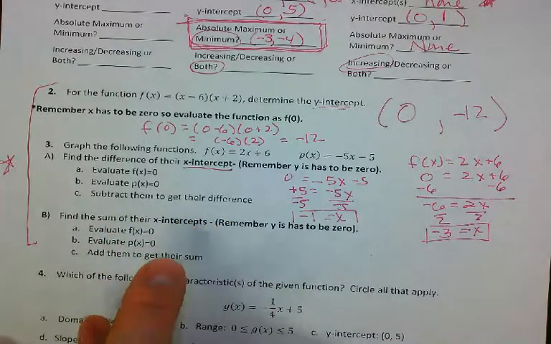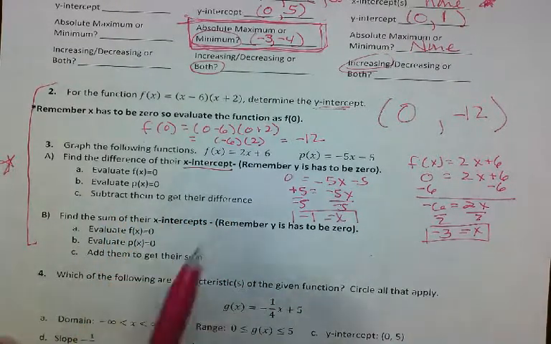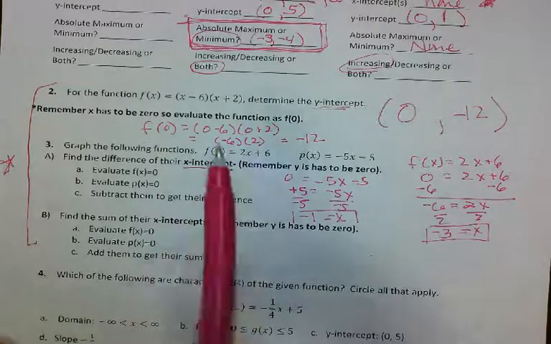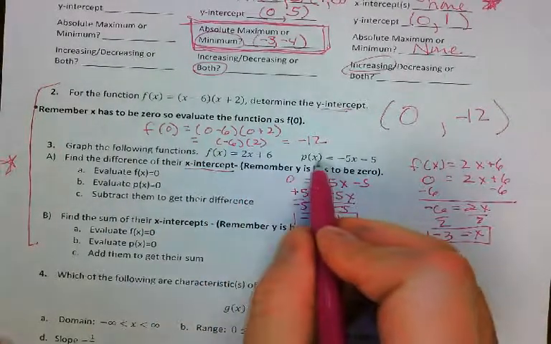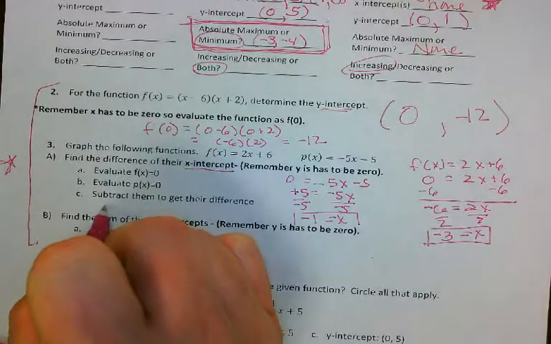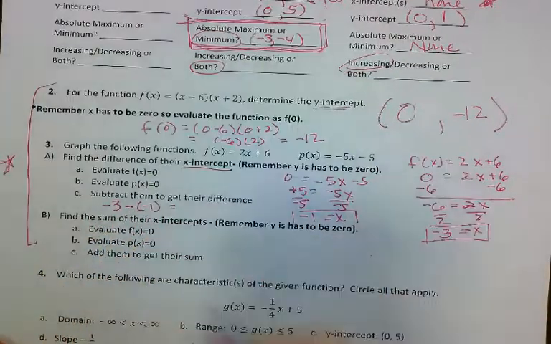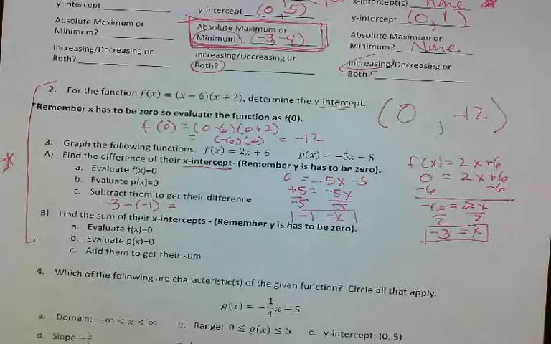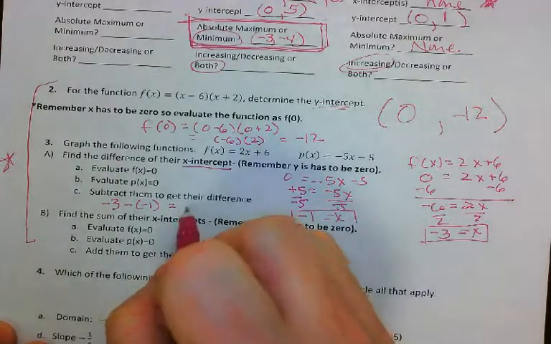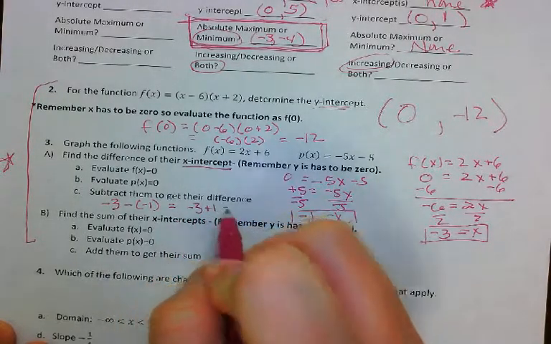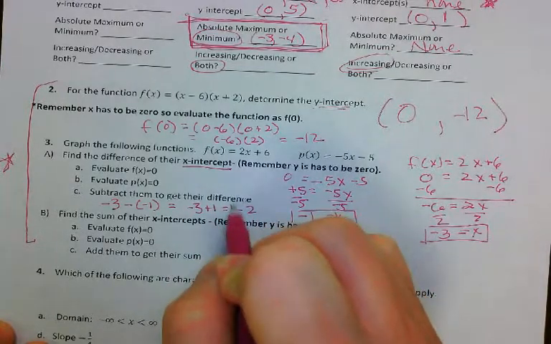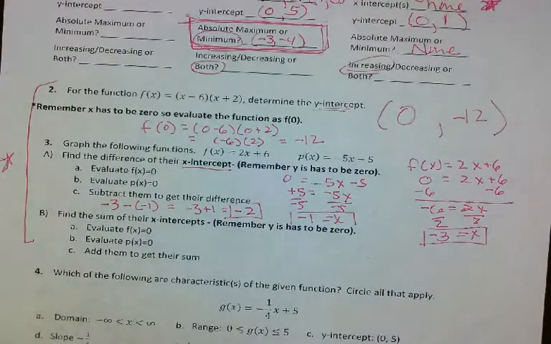Now, my last step that they want me to do is they want me to subtract to get their difference, okay? Now, when you subtract them, you've got to do them in order, right? I need to do f of x minus p of x, okay? So that's going to be negative 3 minus a negative 1, which we have to be careful. What is a negative minus a negative? Positive, right? This is going to become negative 3 plus 1, which my final answer is negative 2. Okay? Are you guys okay with that?